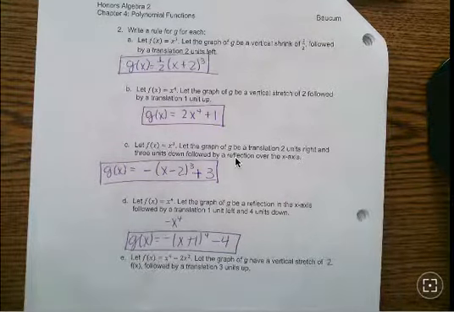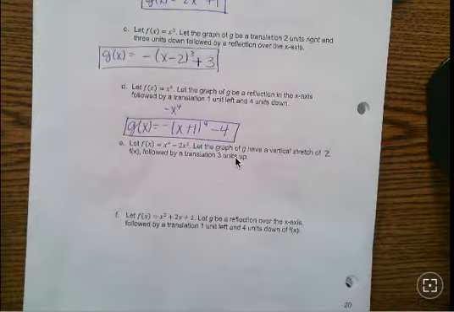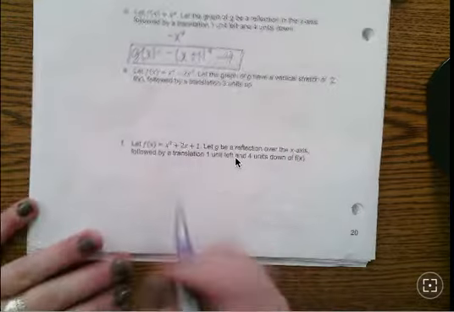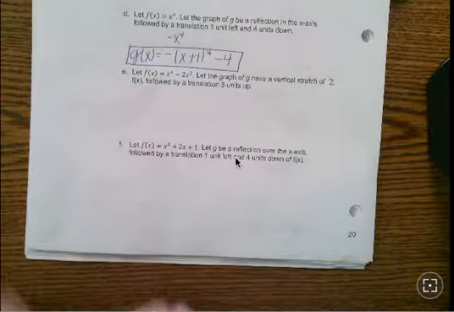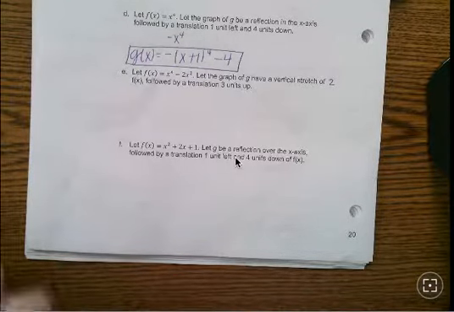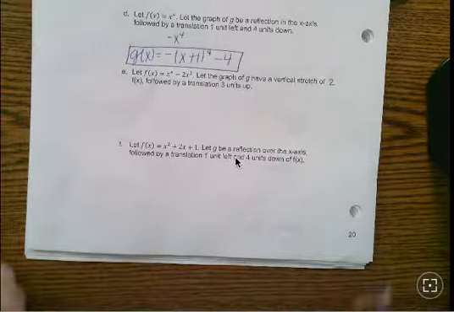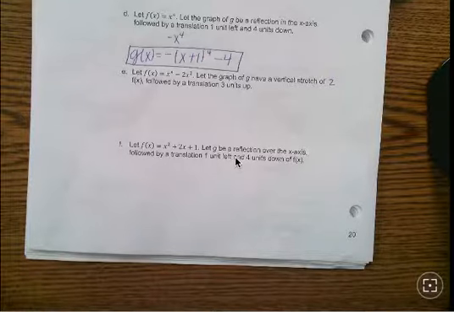Okay, we still need to finish one of these in section 4.7, and then we'll move on to section 4.8 and do a few of those today. So I'm on E here, and E says let f of x equal x to the fourth minus 2x squared. Let the graph of G have a vertical stretch of 2, followed by a translation 3 units up. And you saw some of these on your homework.